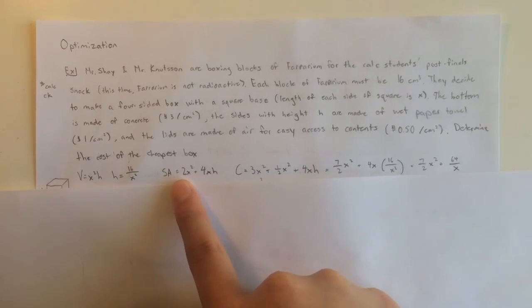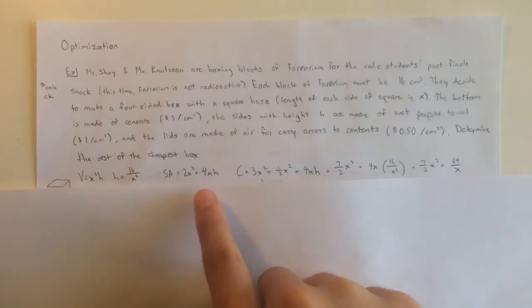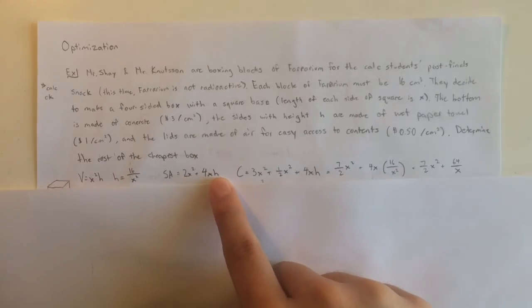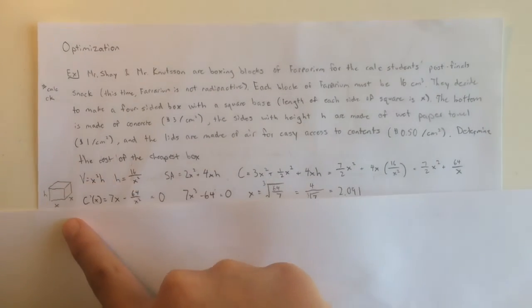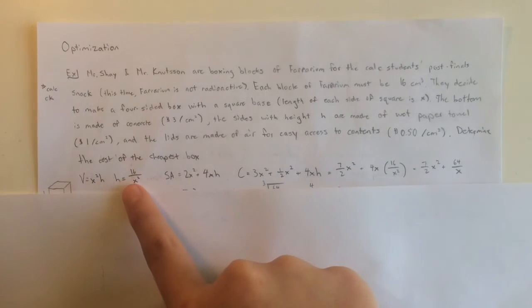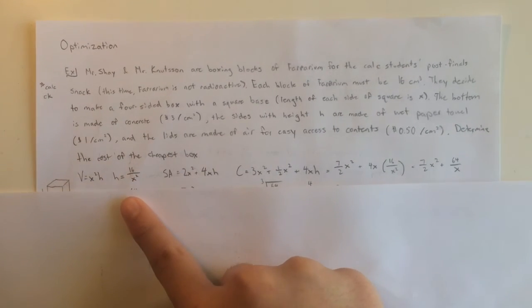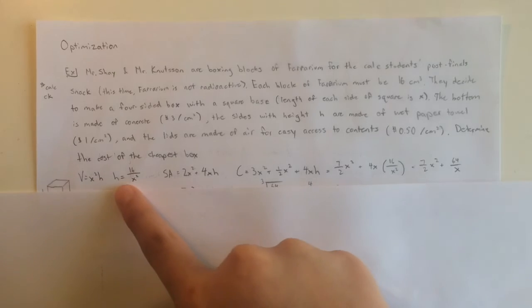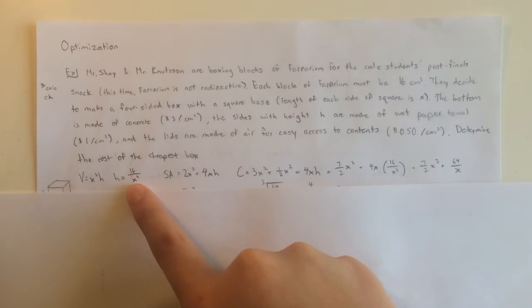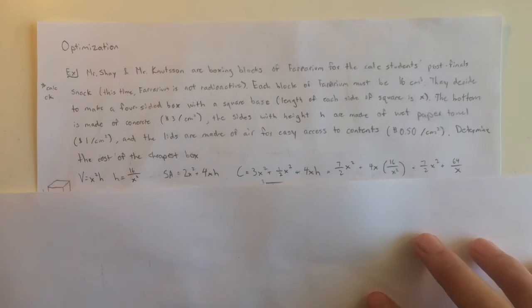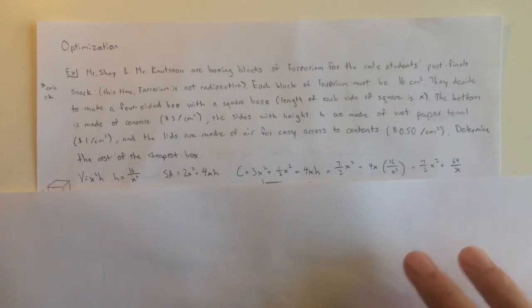So surface area of a box like this is going to be 2x squared plus 4xh. And then volume is x squared times h. So then we know that the volume should be 16 centimeters cubed. So I plugged in 16 for V, and then I solved for h in terms of x. So that will come in useful later on.